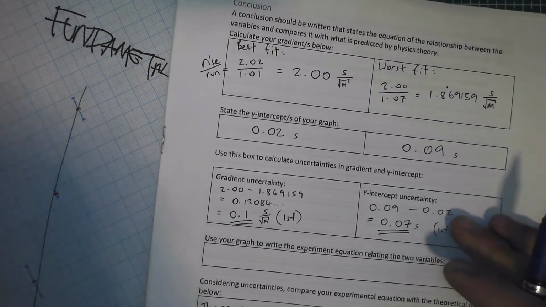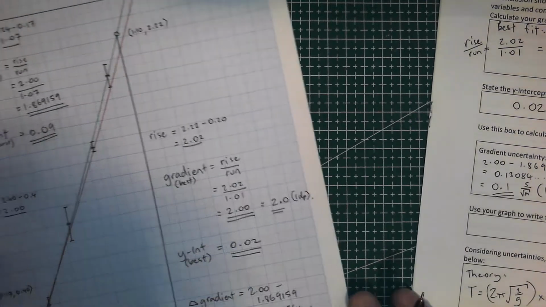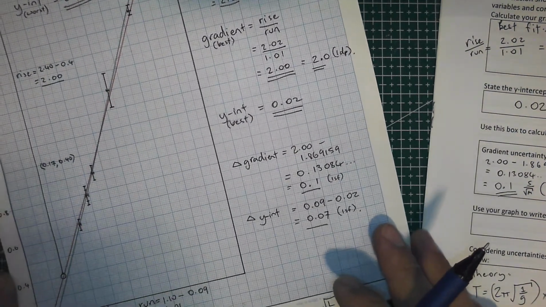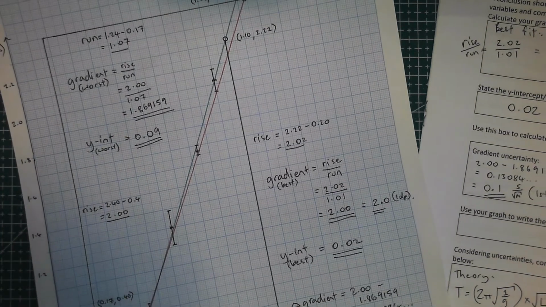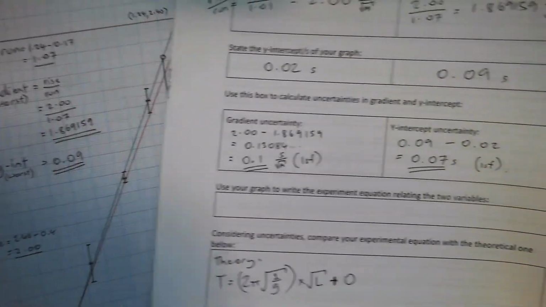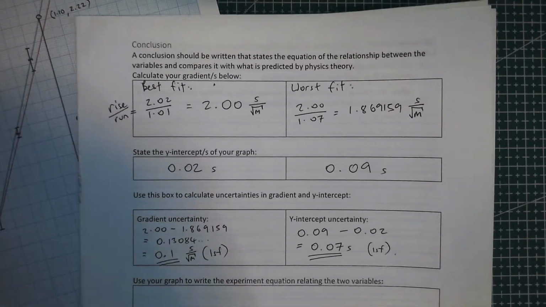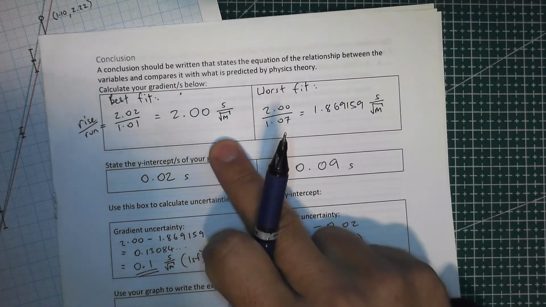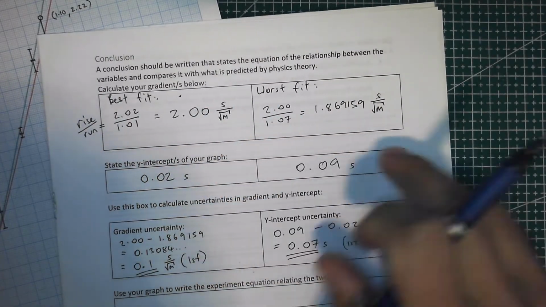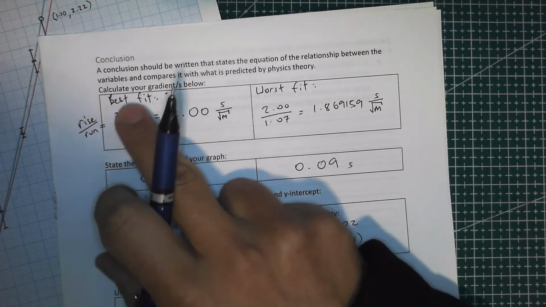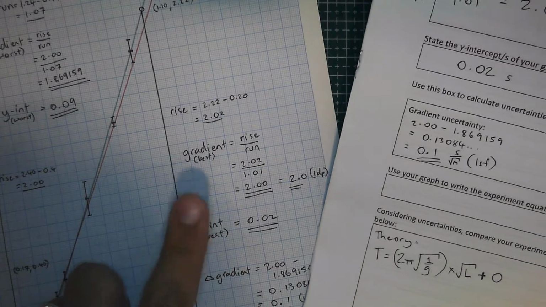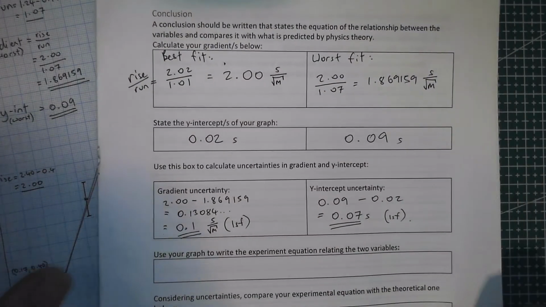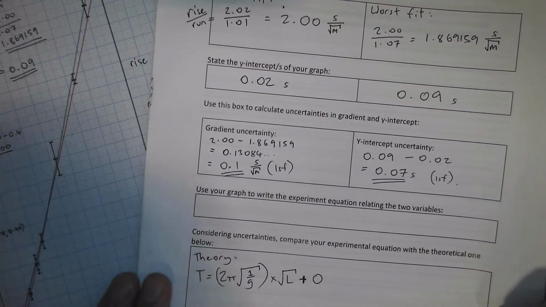Last time we were looking at how to write an equation, calculate the gradient and the y-intercept of our line. We looked at two methods. One was a successful method and one I sucked at. So here what we need to do is just fill in the way that we calculated the best and the worst fit. You should do all of your working on the graph and then just copy it over into this sheet here if you're using these sheets.